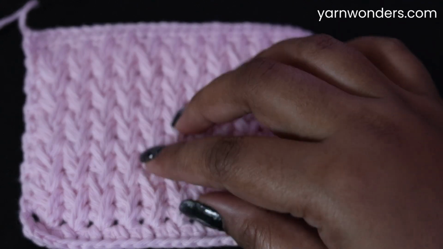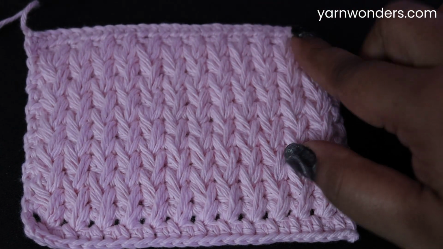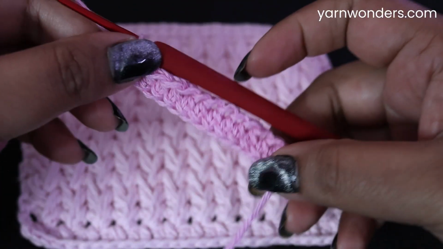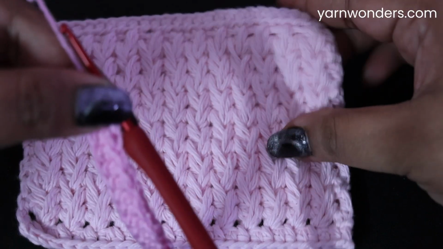In today's video, I'm going to show you how to crochet this beautiful feather stitch. So to make this stitch, you're going to crochet a foundation row with half double crochets and with an odd number of stitches.